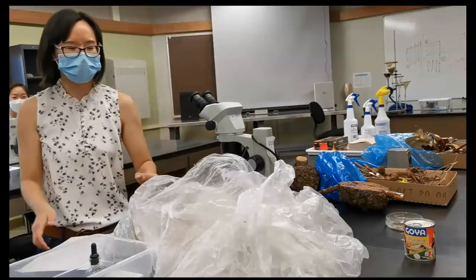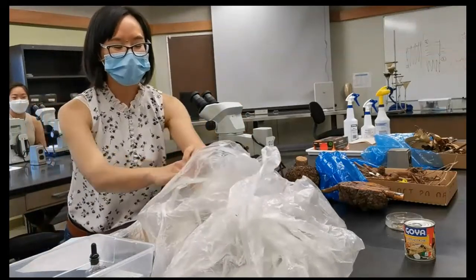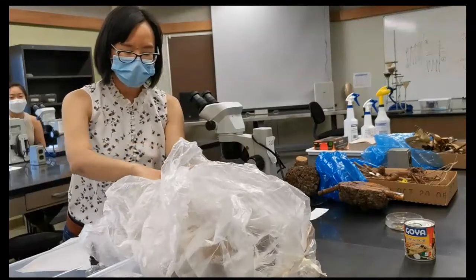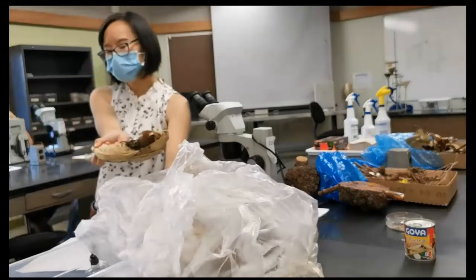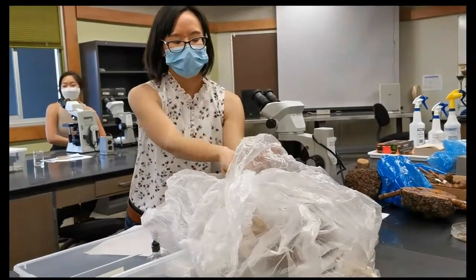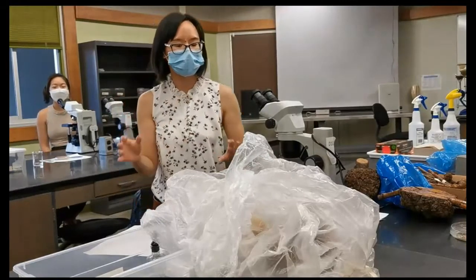And I feel bad putting this one and this one together because this one is infected corn ears. And so all this black stuff is corn smut, the teliospores. It's full of teliospores.